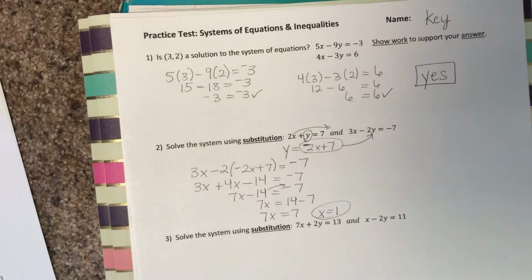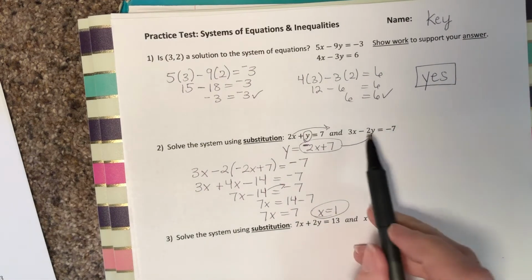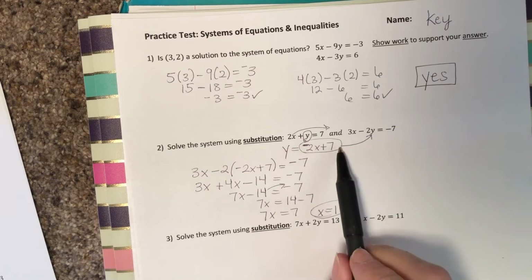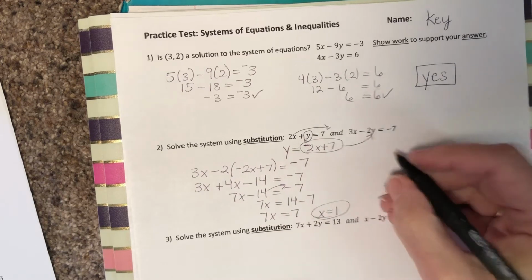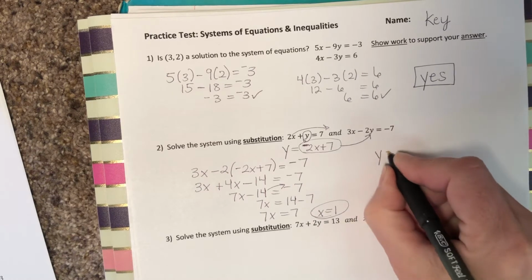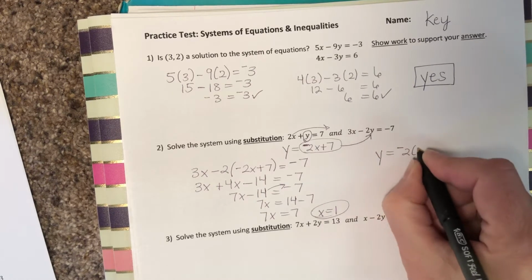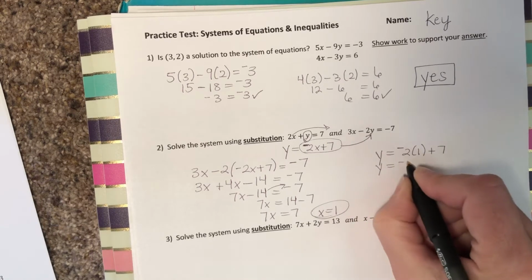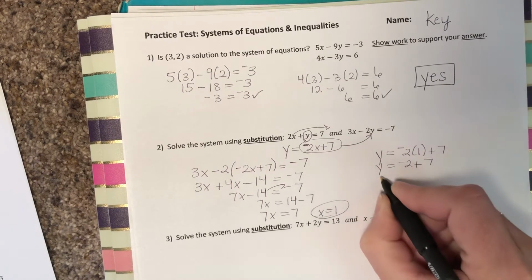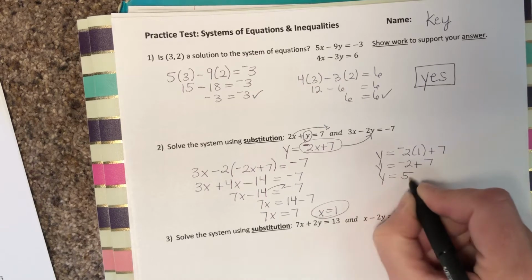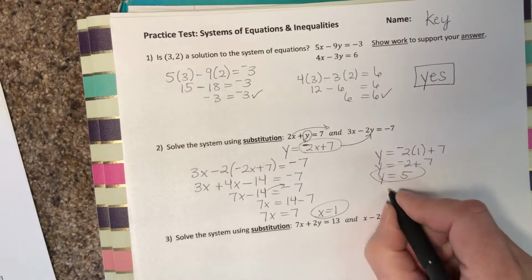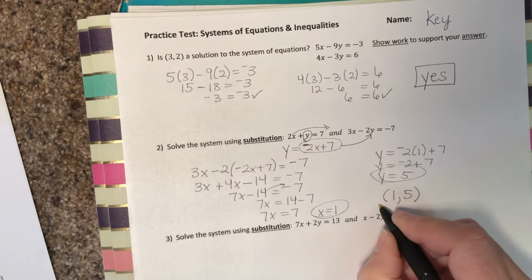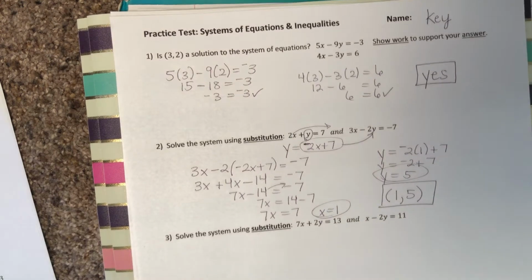And then I can take this and plug it in to either equation and solve for y. But this one, the one I rearranged, is already set up for y. I'm going to use that and plug in my x. So we're going to get y equals -2 plus 7, which means y equals 5. And then you want to write it as a point. (1, 5). That would be the point of intersection if we were to graph these.